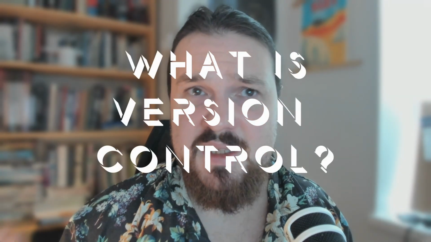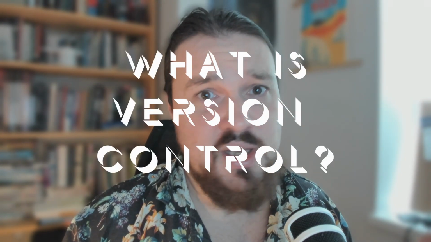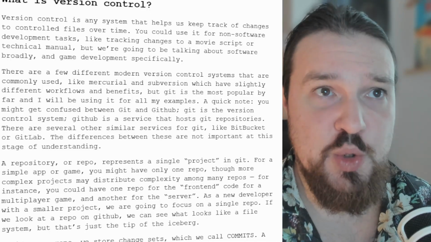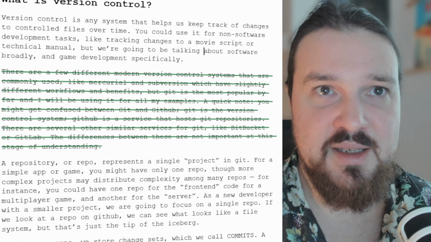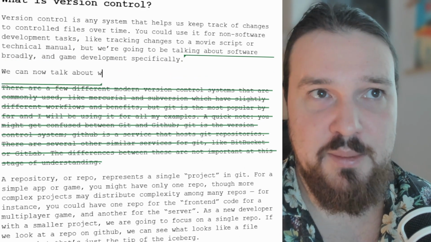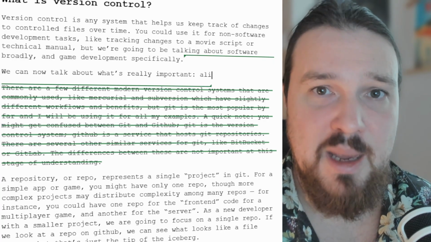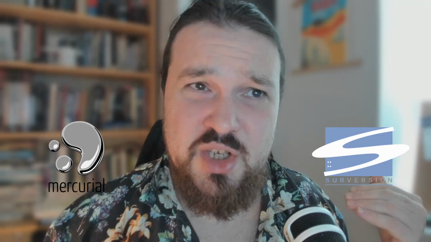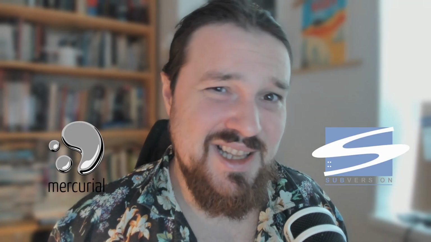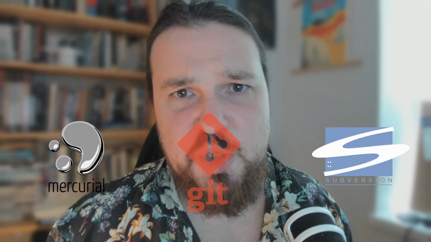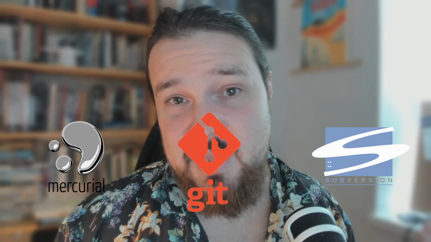Version control is any system that helps us keep track of changes in a file over time. You could use it for non-software development tasks like tracking changes in a movie script or technical manual, but we're going to be talking about software broadly and game development specifically. There are a few different version control systems that are commonly used, like Mercurial and Subversion, which have slightly different workflows and benefits, but Git is the most popular by far, and I will be using that for my examples.